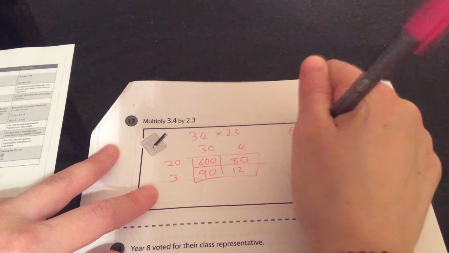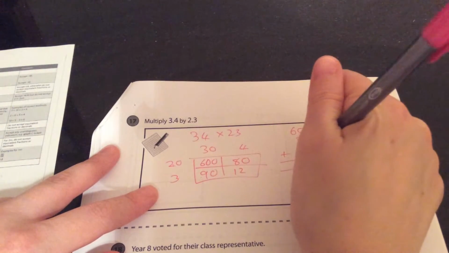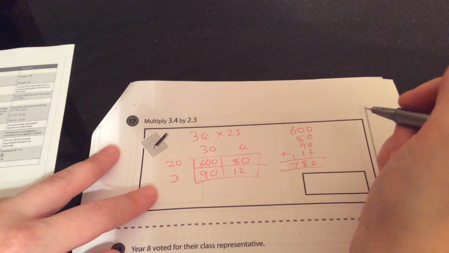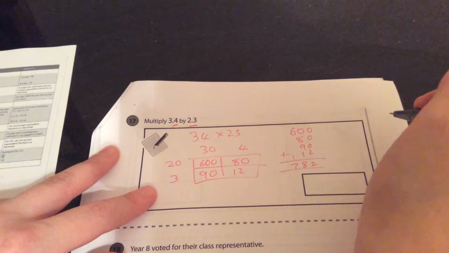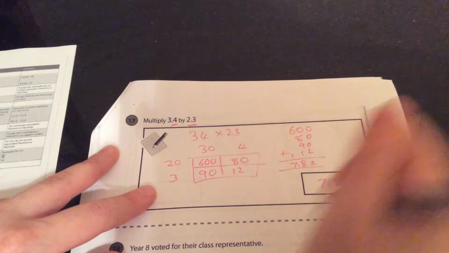Adding all these up, very carefully, 2, 10, 18, 7. I look back at my question, I've got 2 numbers after the dot altogether, so I need 2 in my answer. So my dot would have to go there, 7.82.